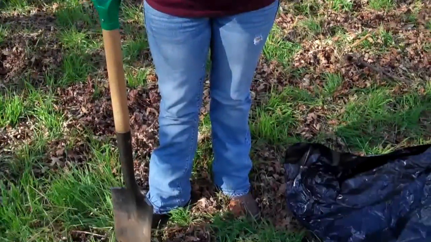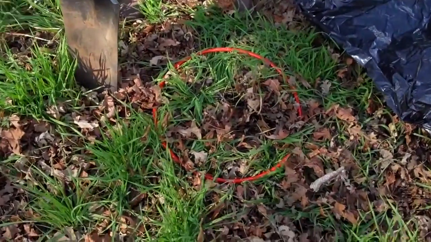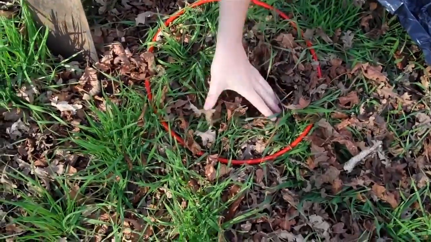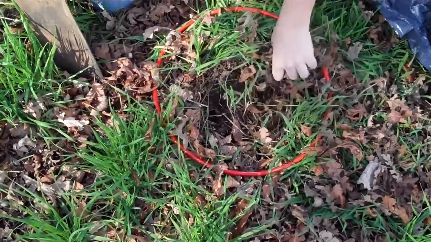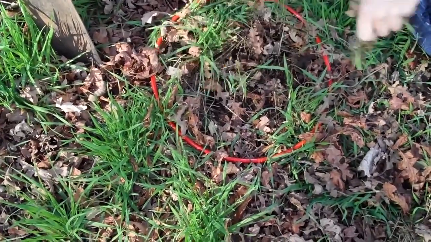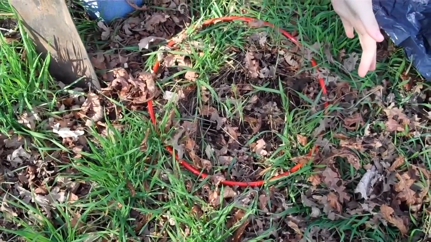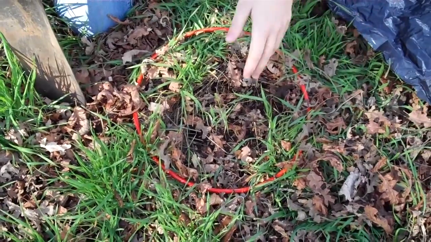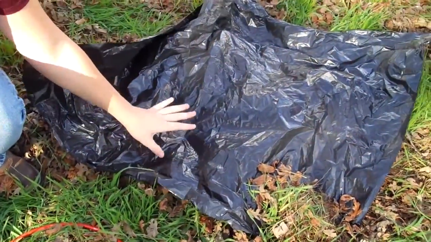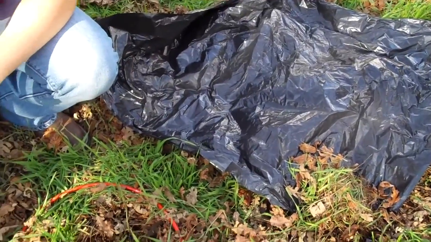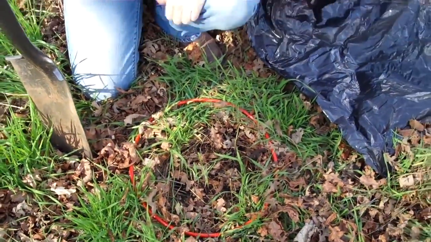Team Dirty Diggers is going to be analyzing for earthworms, and what you do is you throw a ring again, and then you want to clear out all of the organic matter on top. And then from there, you will dig a square foot circular hole and put it all on the black bag over here, and then search for earthworms, and I'll be back when we've counted our earthworms.